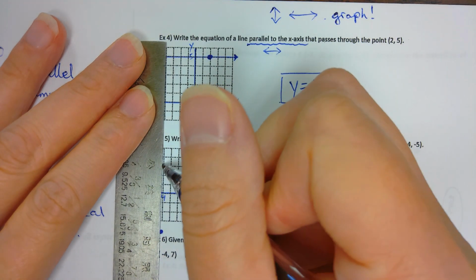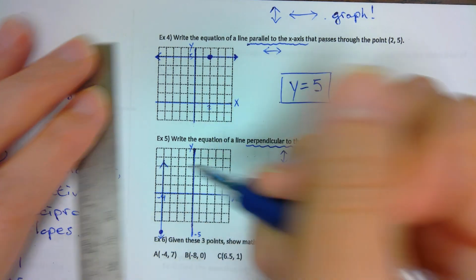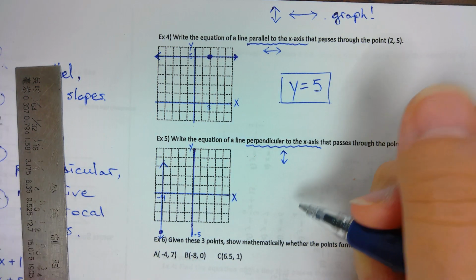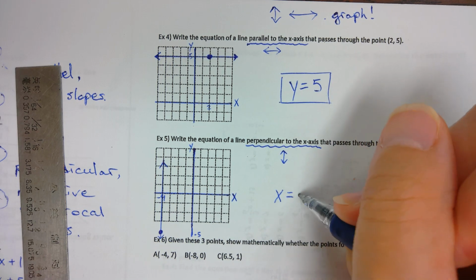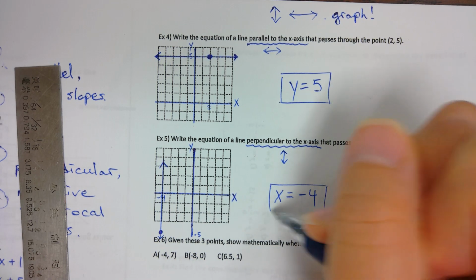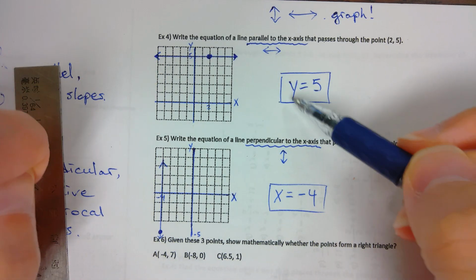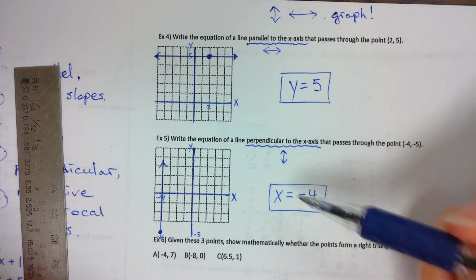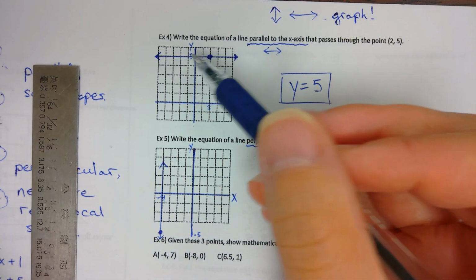So I get this line right here. And what is the equation of this vertical line? x equals -4. Right. A horizontal line is always y equals. A vertical line is always x equals. And that number is just where it crosses the axis.